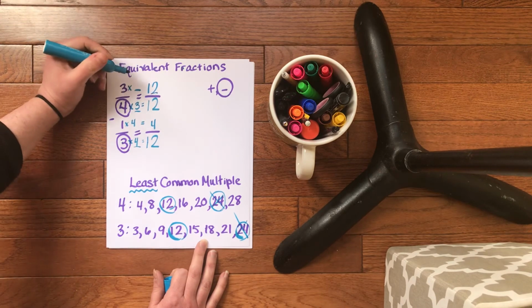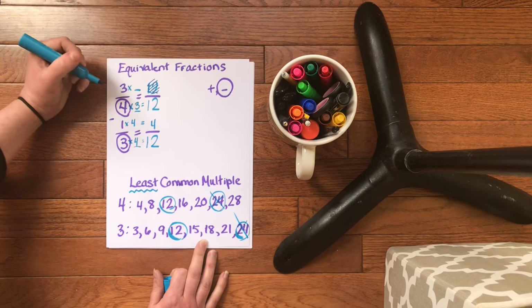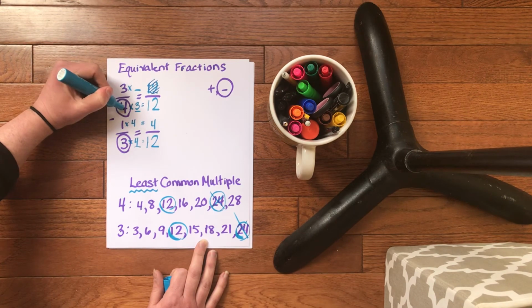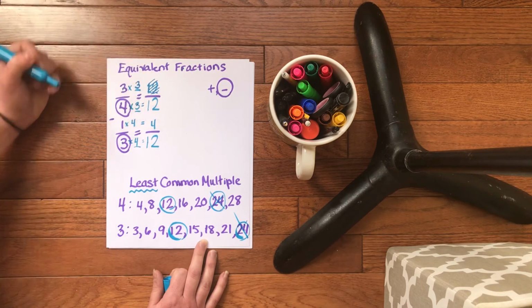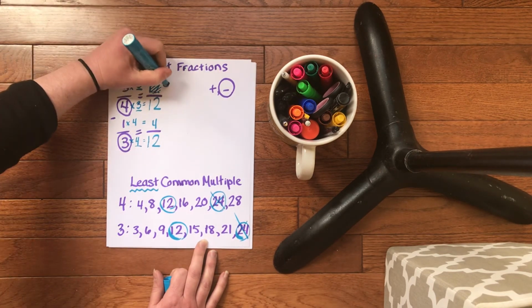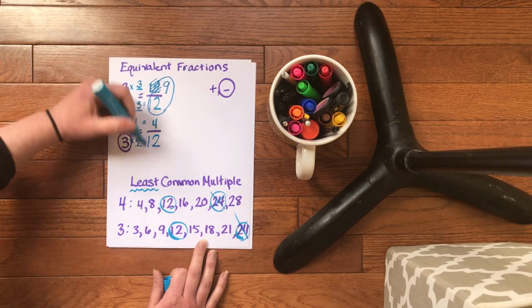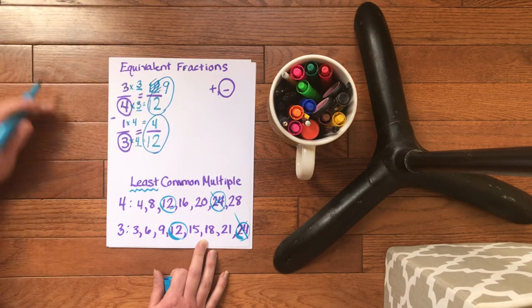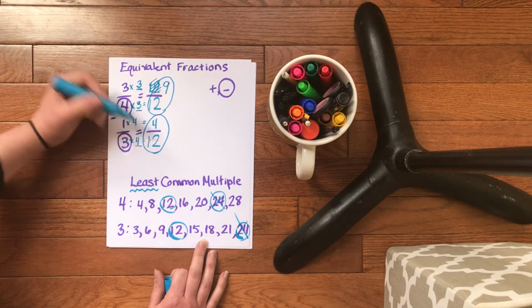Ooh, I made a mistake. Did you catch it? You scribbled it out. Don't use marker like I do. If we multiplied 4 times 3, I've got to multiply 3 times 3. There we go. 3, 6, 9. Perfect. We have our 2 new fractions. This one's a little wonky. Sorry about that. We've got 9/12 and 4/12.